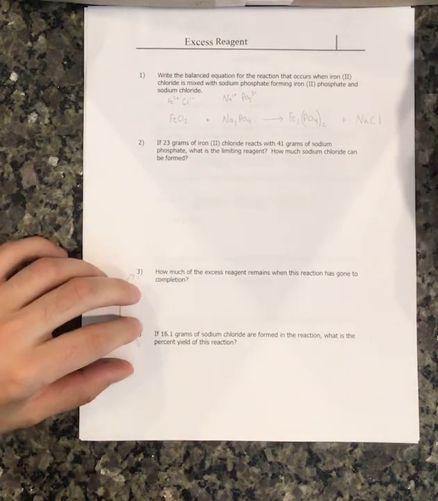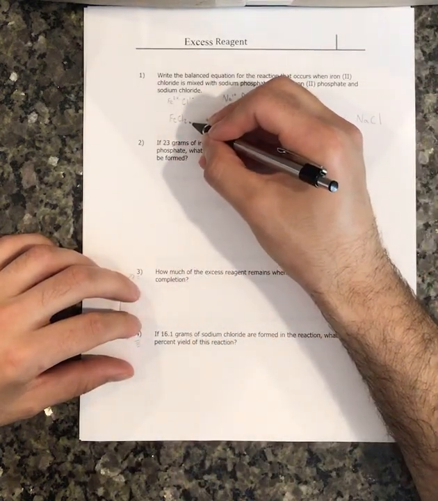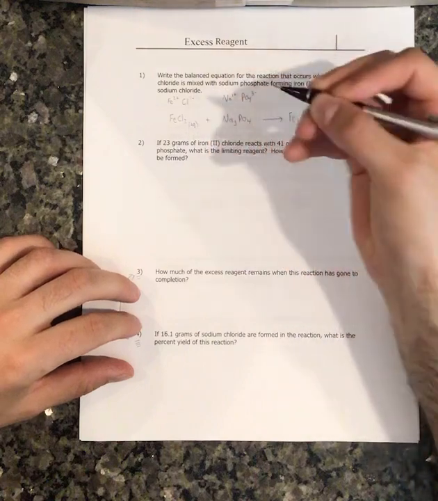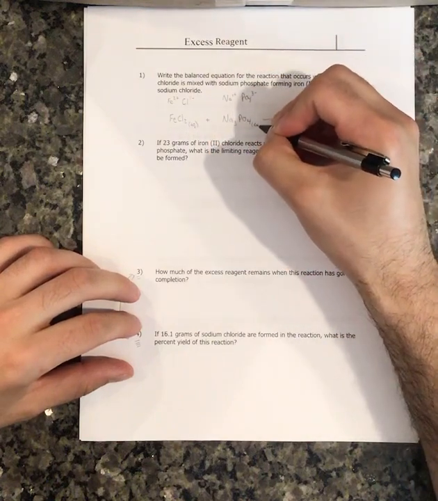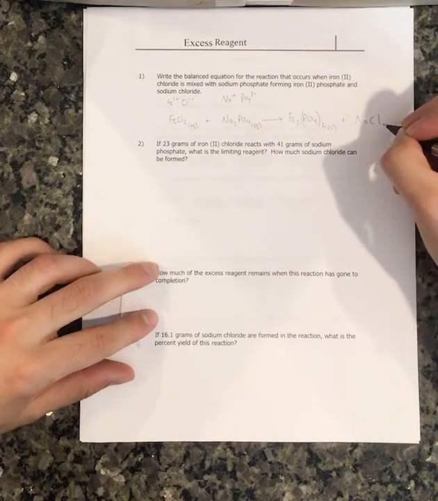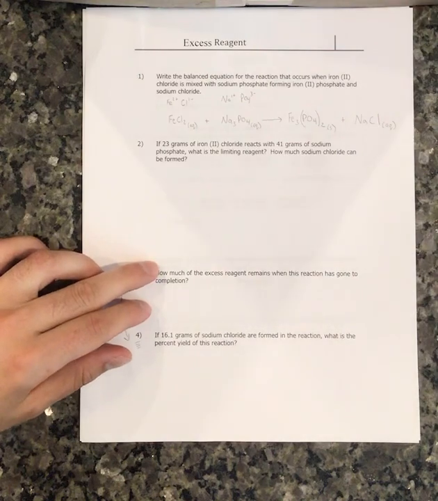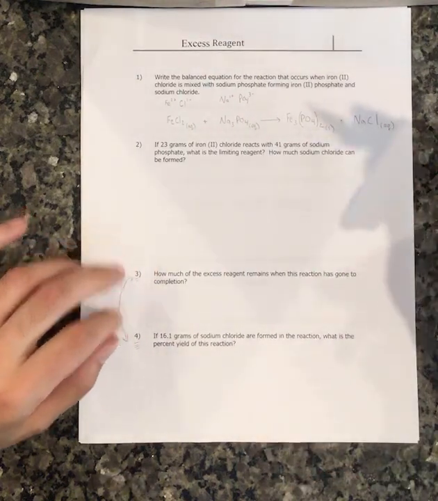Okay, so next we need to come up with our states. So this is where we look at our polyatomic ion sheet. So we would get aqueous. We get aqueous again. This one here is our solid, and this one's our aqueous. So because we're getting a solid and an aqueous, this is a precipitate reaction. So this reaction would happen.